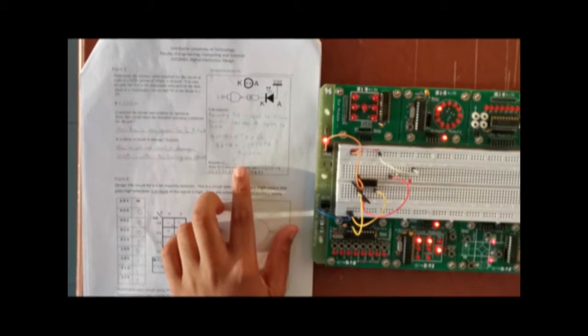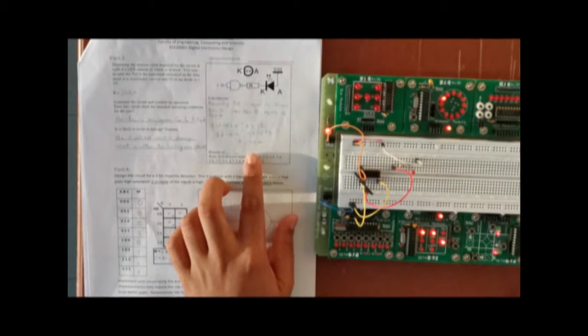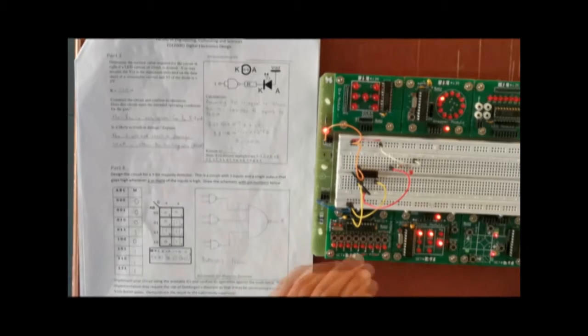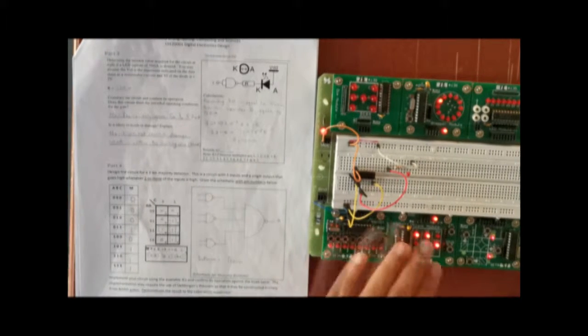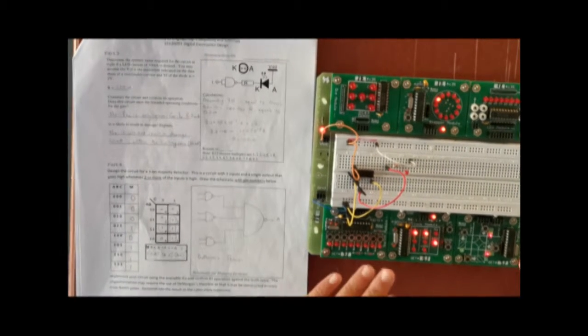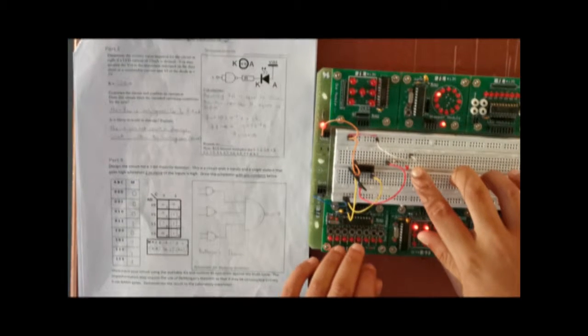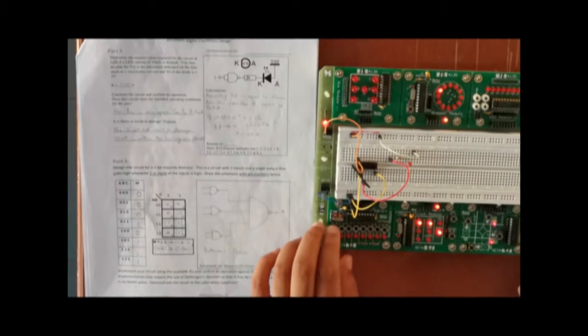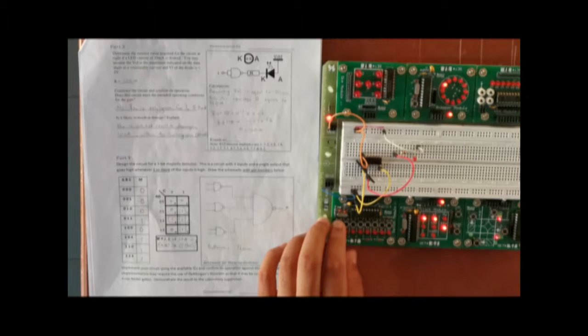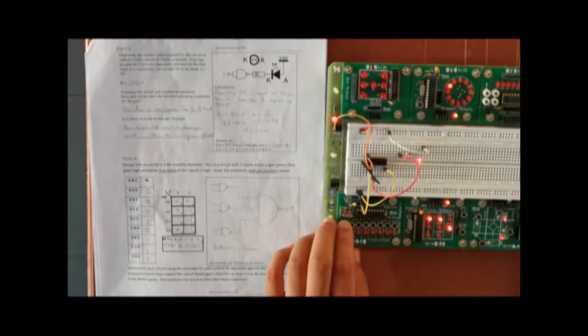Alright, so this is part 3 of lab 1, and as you can see, according to these calculations, we discovered that the resistor is 120 ohms. And so we had a 120 ohm resistor, and then we connected it into this circuit that's operating with a NAND gate. We connected this LED here, and if the switch was to be turned on, then it should light up to indicate the circuit is connected correctly.